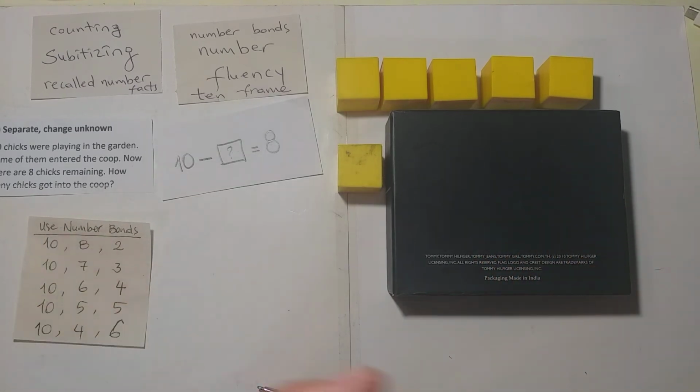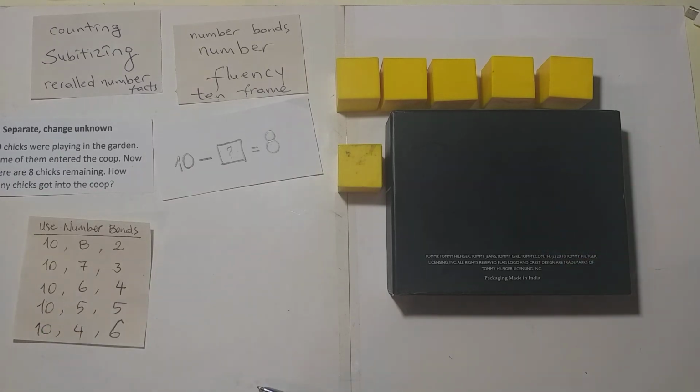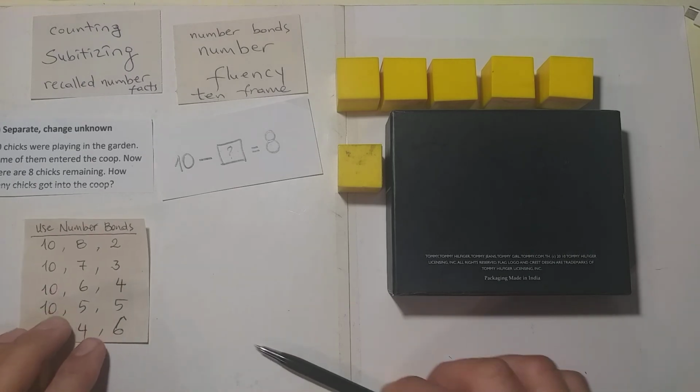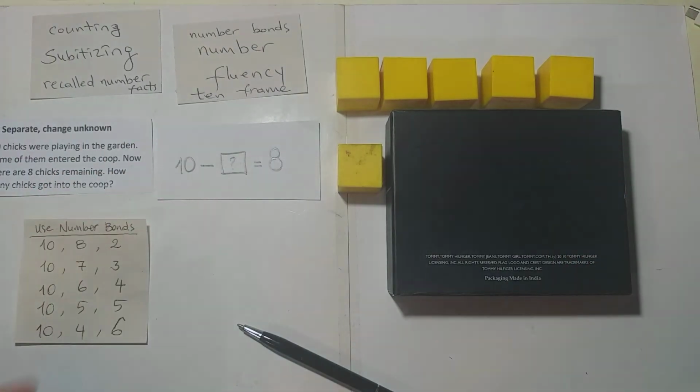So they can use counting-based strategies, either counting back or counting on, or they may use recalled number facts. Okay, so I guess that's enough for today.